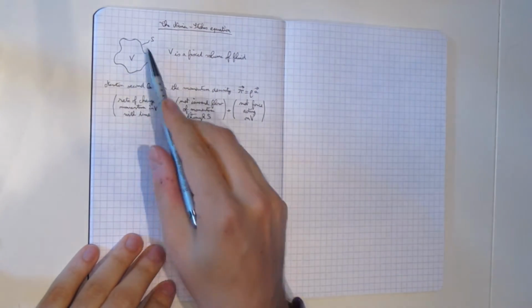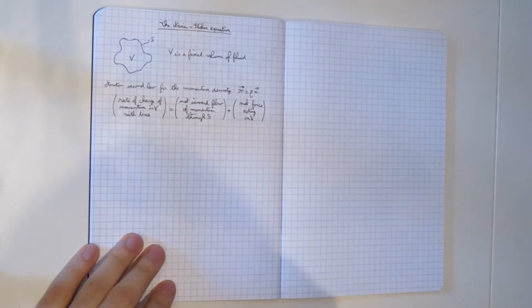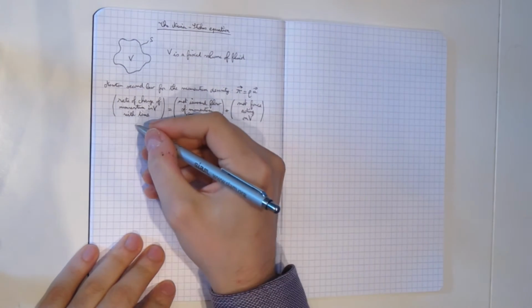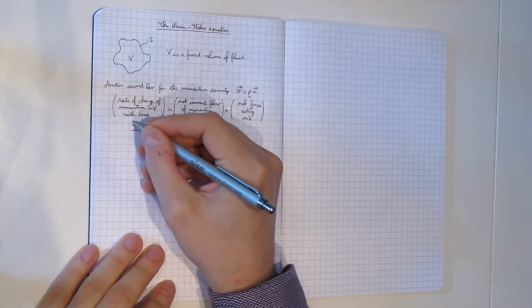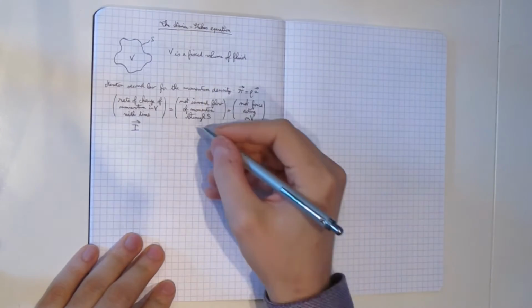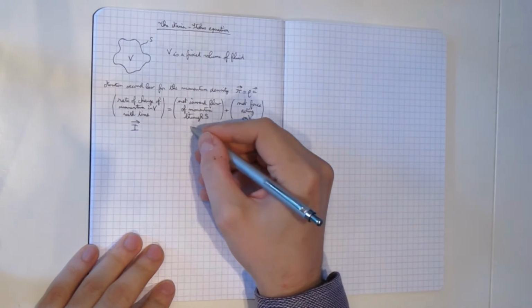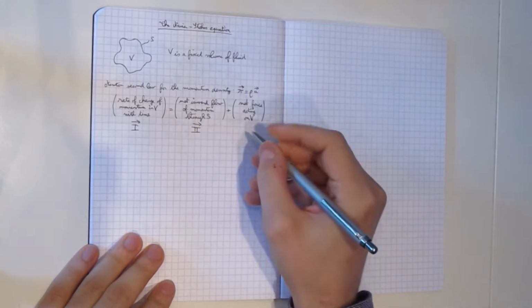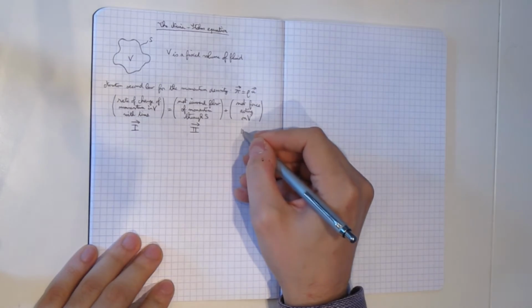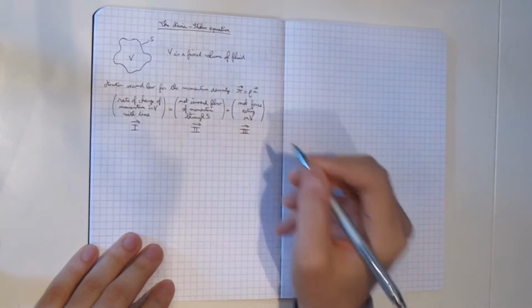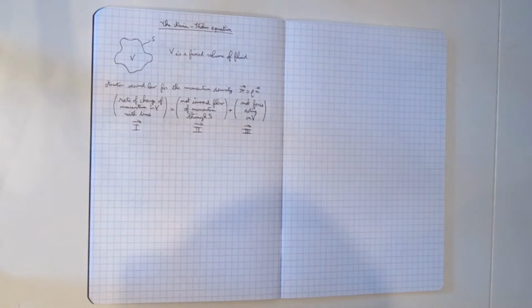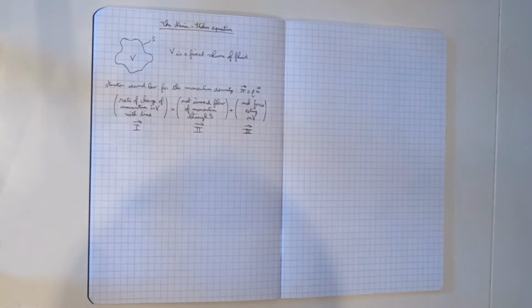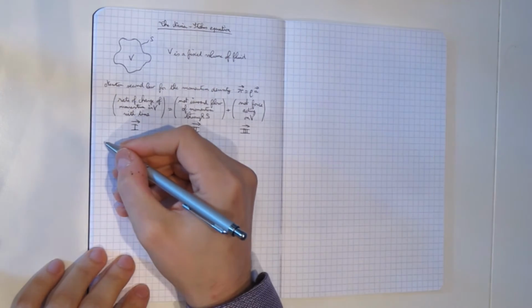There will be integrals over V or S, and so to simplify the notation, I'll write down that this first integral is capital I, capital 1 in Roman numerals. This is going to be 2, and this is going to be 3 like this. And I put a vector on it because we need to remember that these are vector quantities. And from now on, I'll try to explain what each of these terms are in terms of the quantities related to the fluid.